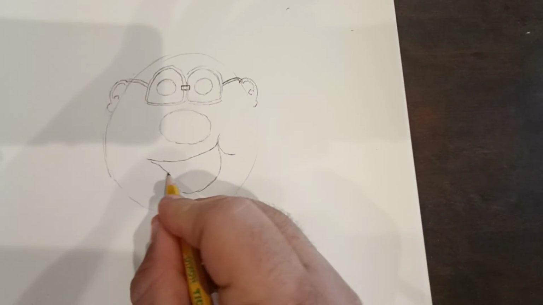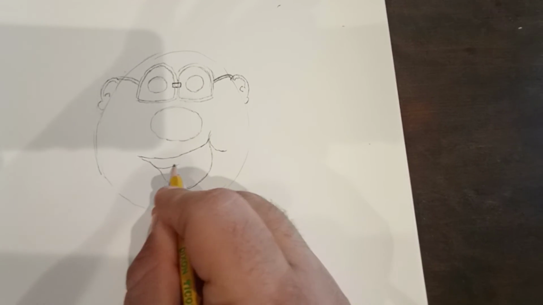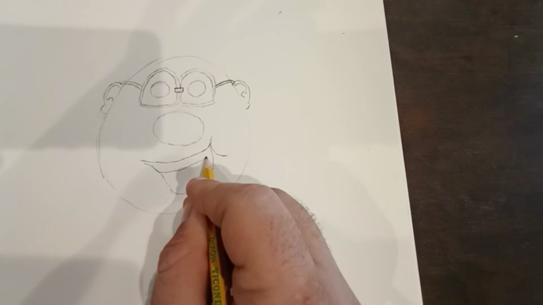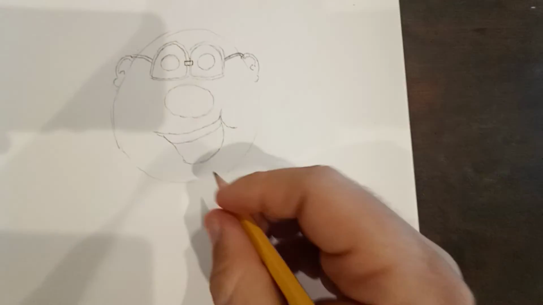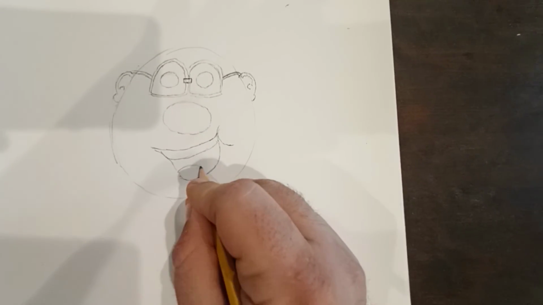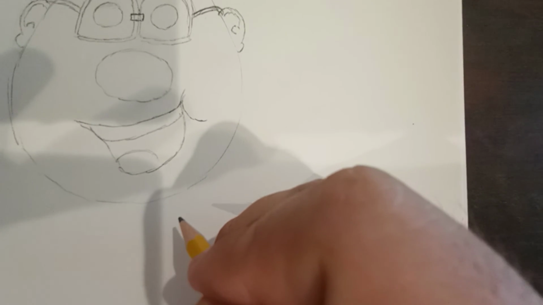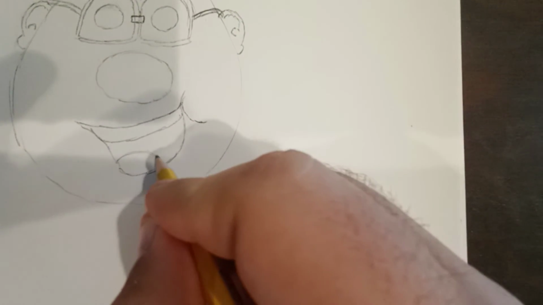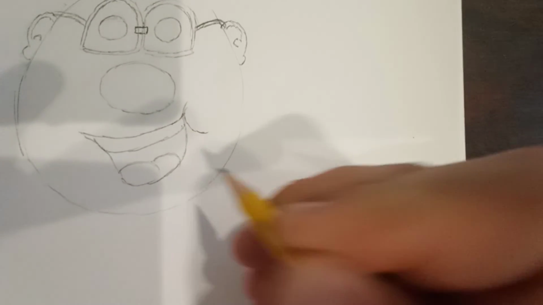And then from here, you can add some teeth if you want. I usually just do the upper row of teeth in the mouth there. See that? And then we can move to the tongue. I try to go this route right here. You don't want to connect it all the way at the bottom of the mouth right there. You see where I got a little space? And you just come up here with the other part of the tongue.